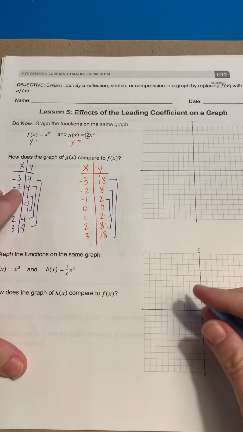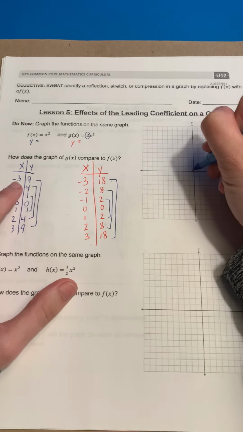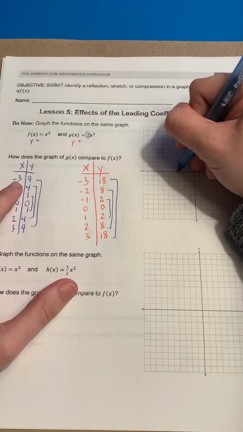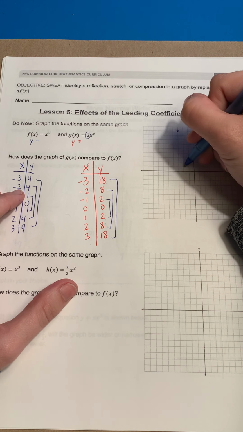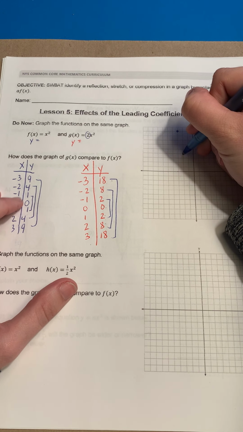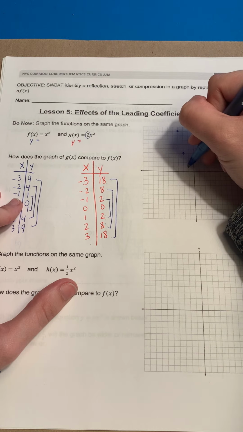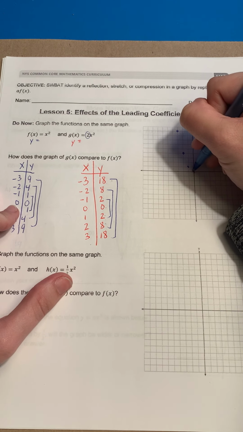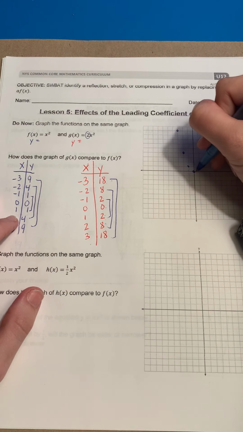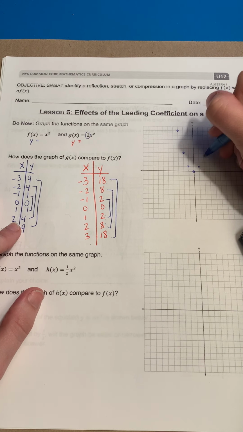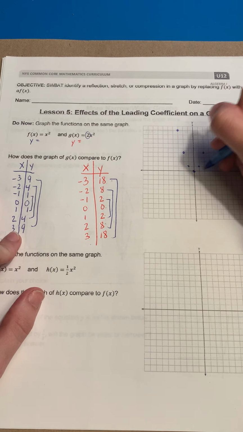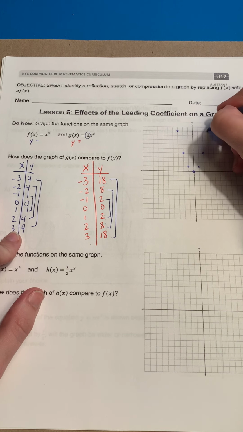So I'm going to graph the first one, f of x equals x squared. Negative 3, I go left 3, up 9. Negative 2, 4, I go left 2, up 4. Negative 1, 1, left 1, up 1. 0, 0, right at that origin. 1, 1, right 1, up 1. 2, 4, right 2, up 4. And 3, 9, right 3, up 9.